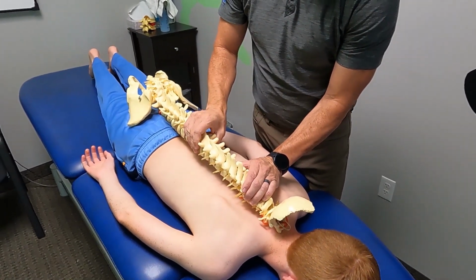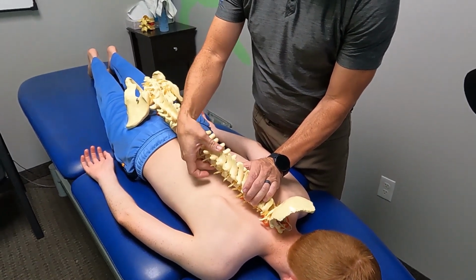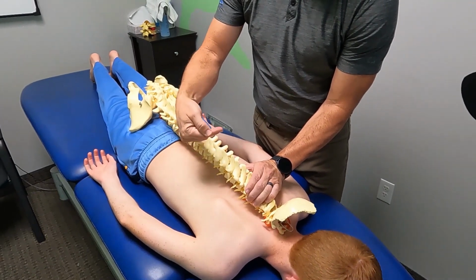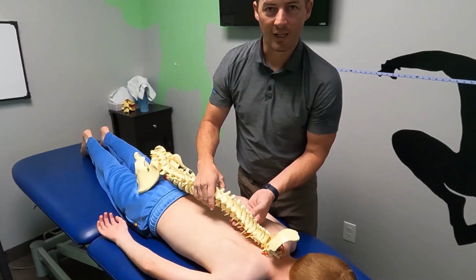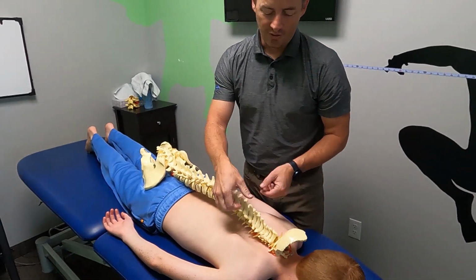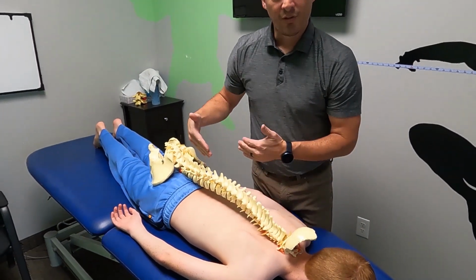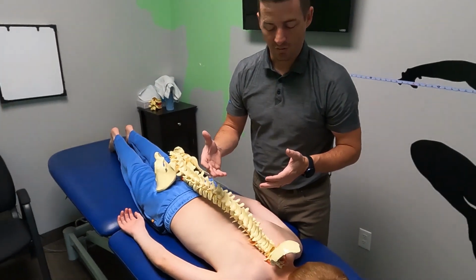So even though we have a curve that goes to the right, the further we get into that curve, the more rotated the spine is, and the more that spinous process moves to the midline. So most of the time, Strat is the exception, as we palpate the spinous process, the spine looks fairly straight, even though someone may have a significant scoliosis curve.